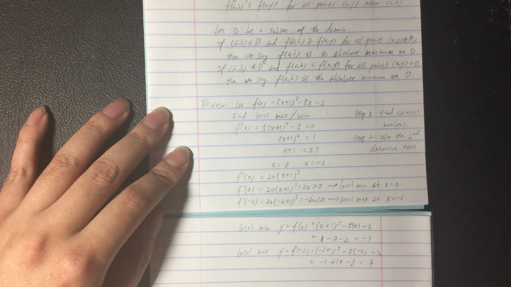And for two variable functions, the procedure is very, very similar. So we know that in order to find local maximum and local minimum, we must find critical points first. Next, let me introduce what's called a critical point.